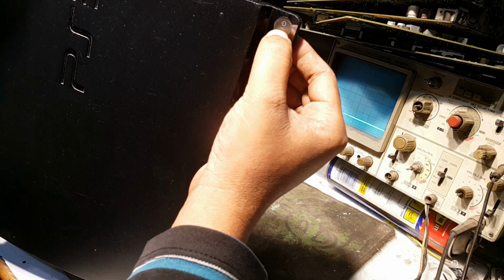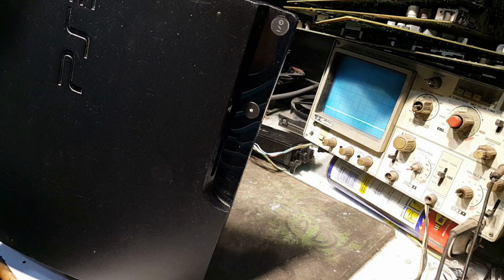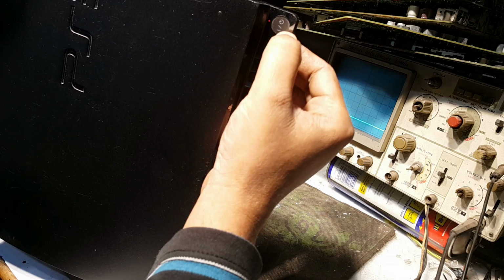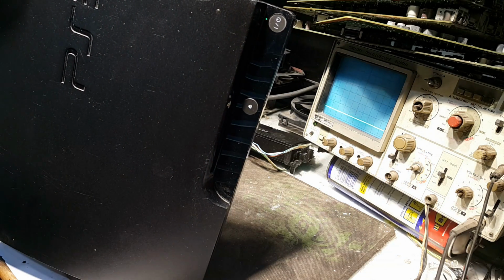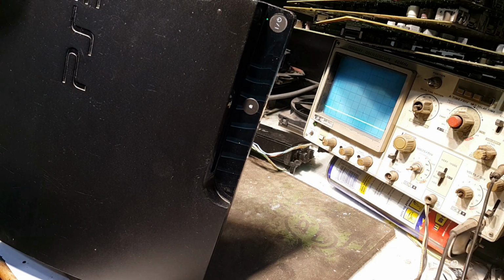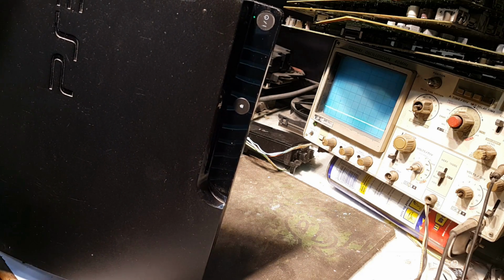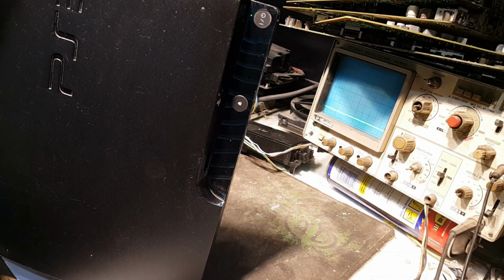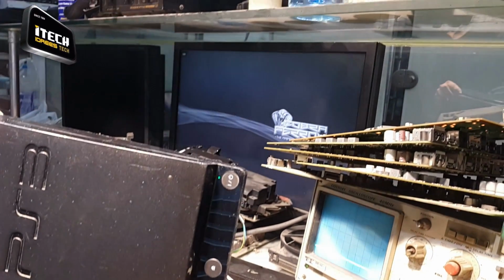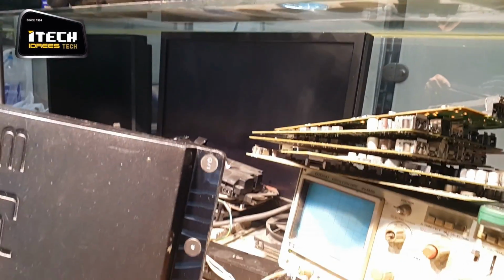Yes, it shuts off without any beep. Again it gives display and shuts off.